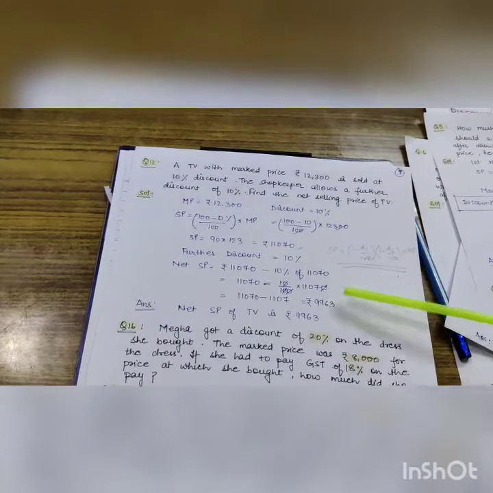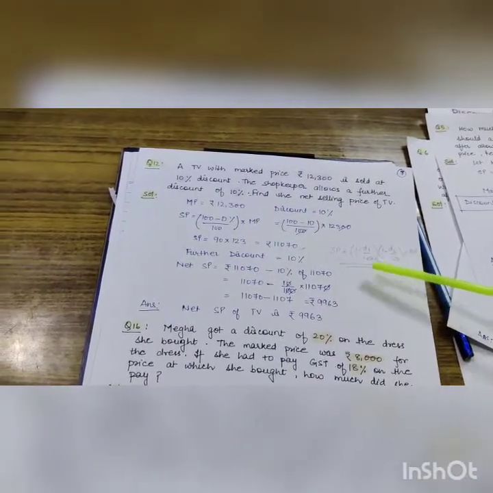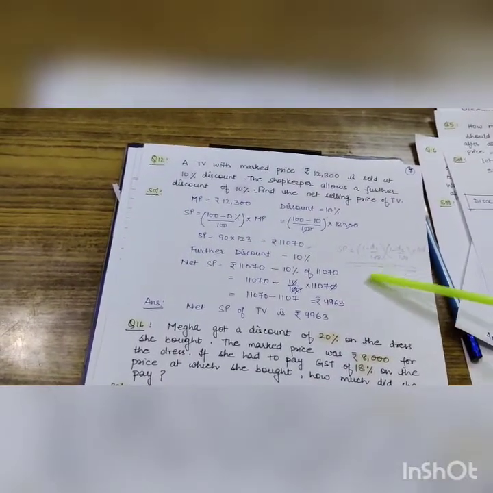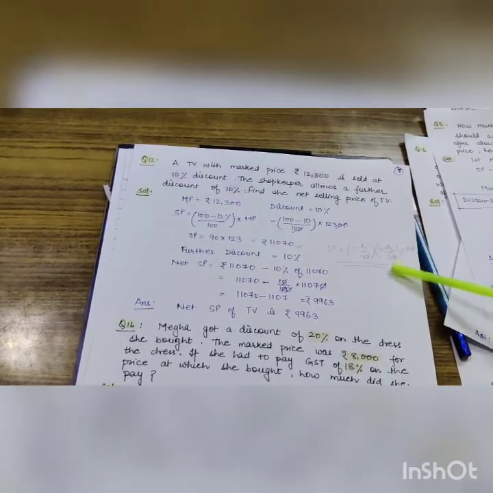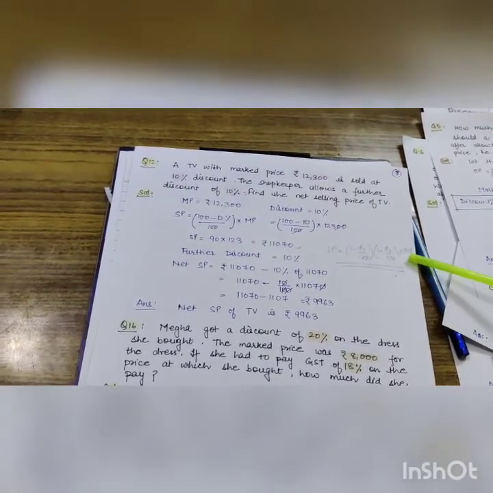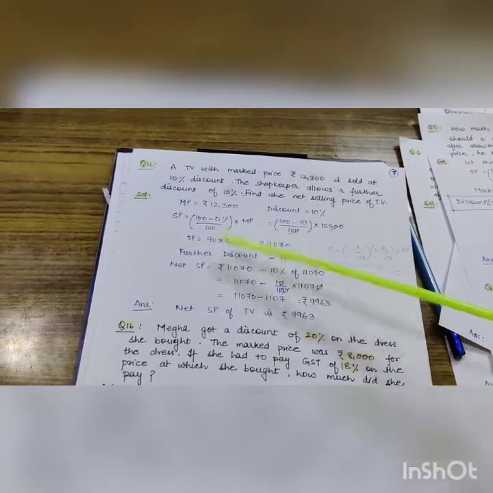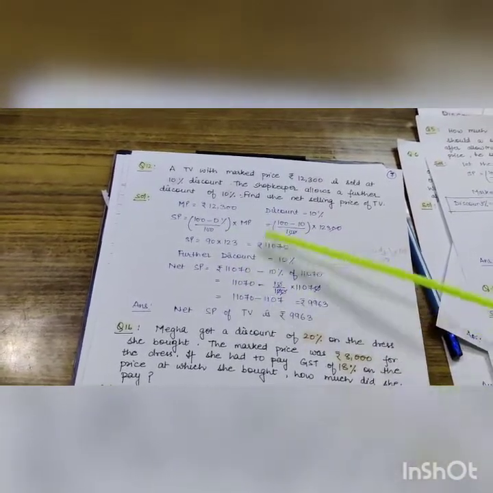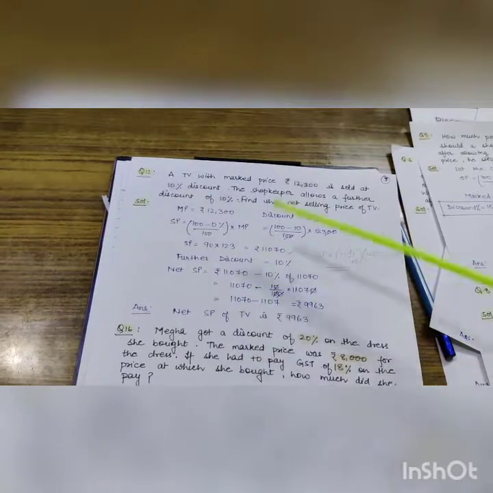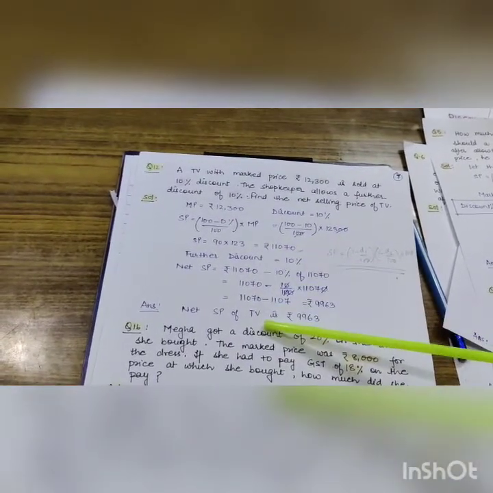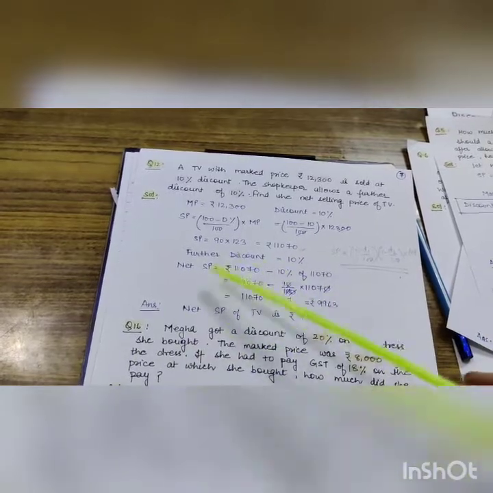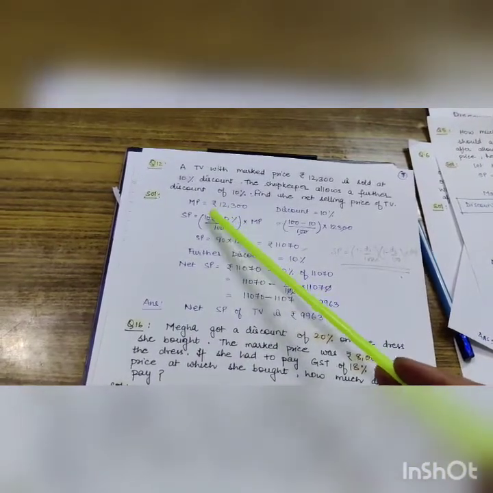You can solve this question using the direct formula which we had already used for the successive discount. SP is equal to (1 minus D1 upon 100) into (1 minus D2 upon 100) into marked price. But here I have used another method, so for your understanding, if you do not remember the formula, you can do it this way also. So let's see what is given to us.